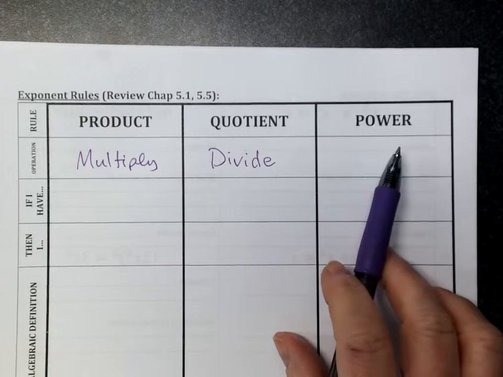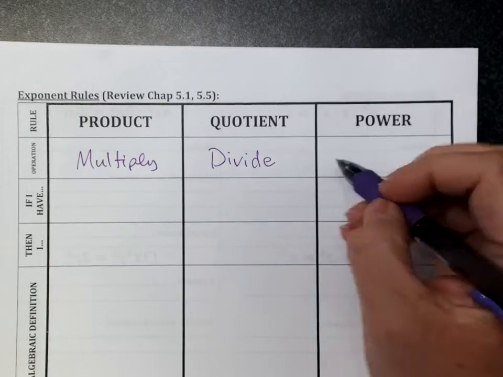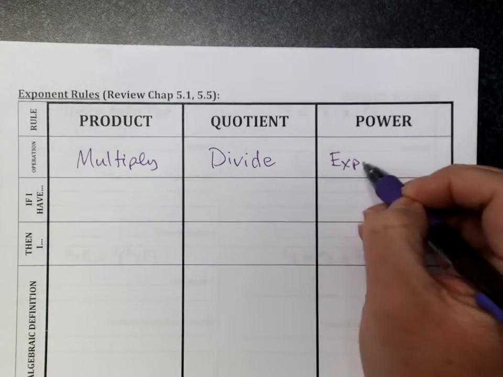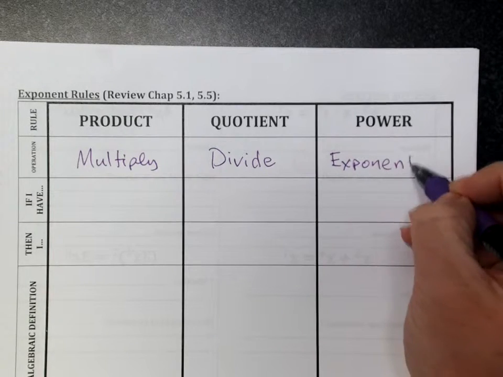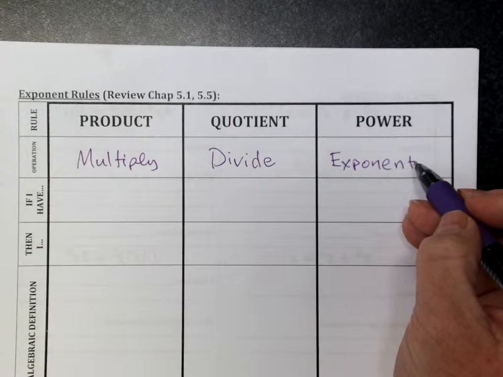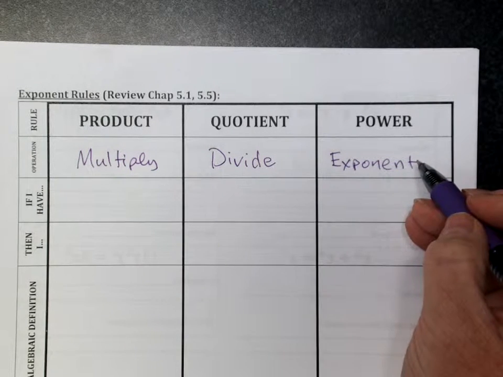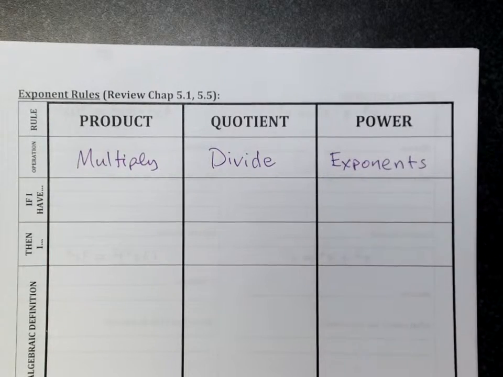Now, power, what does that deal with? When we're talking about a power rule, we're dealing with exponents. So that is an operation too, but it's an operation that's related to multiplication, because all exponents are repeated multiplication. You're multiplying something times itself multiple times.